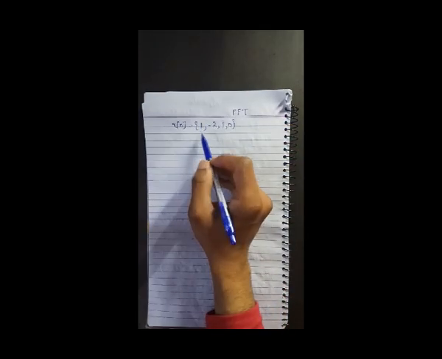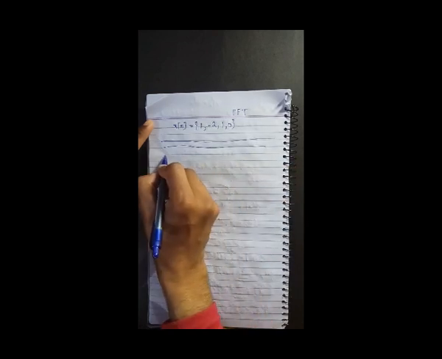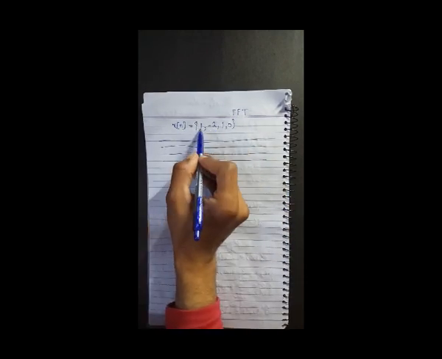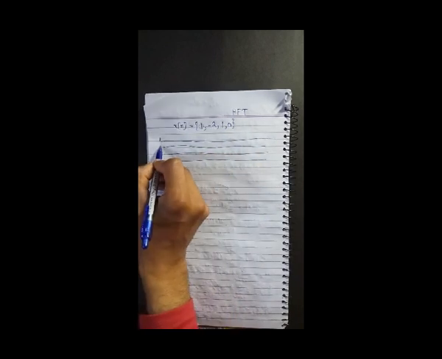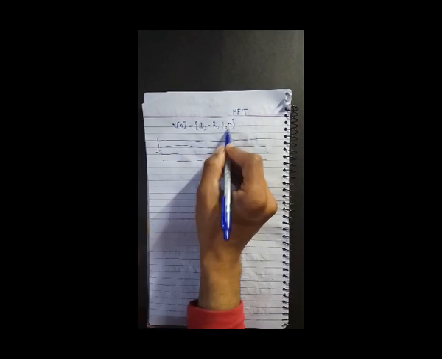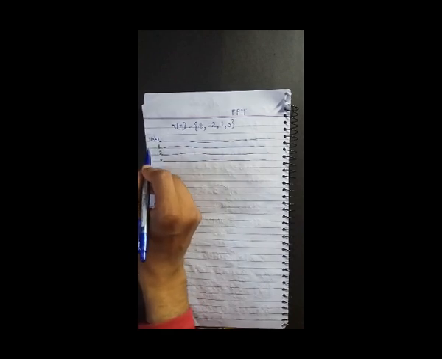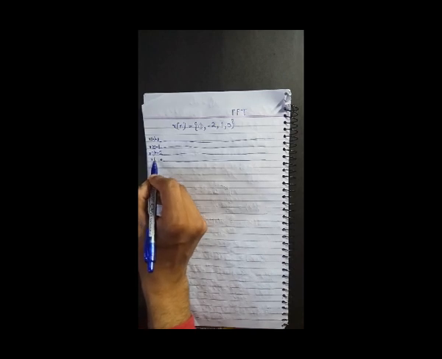What we will do, we will make these 4 lines, and now after this we will write 1 here and 1 here, minus 2 here and 0 here. Here we write x of 0 is equal to 1 and x of 2 is equal to 1 and x of 1 is equal to minus 2 and x of 3 is 0.